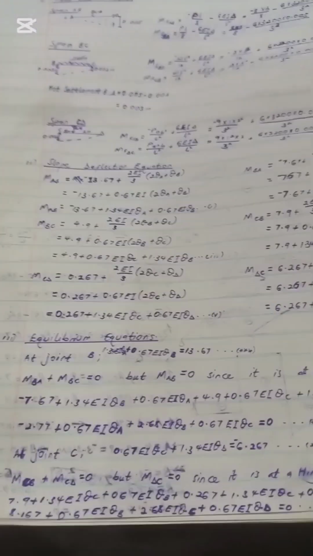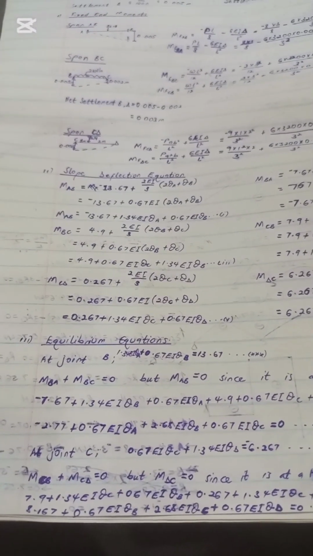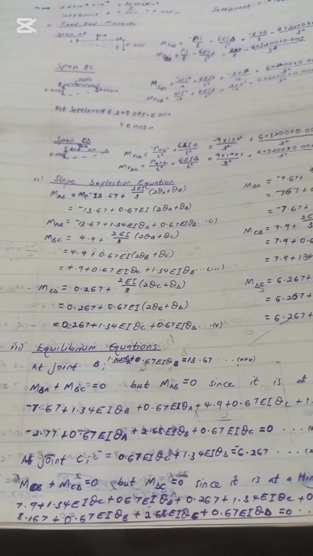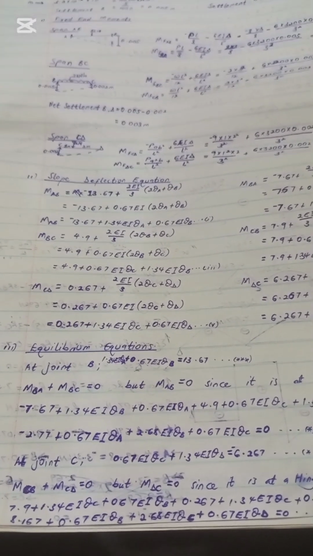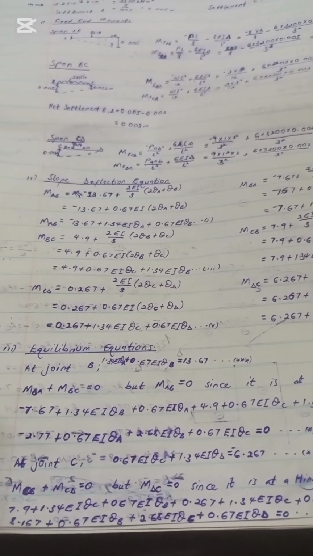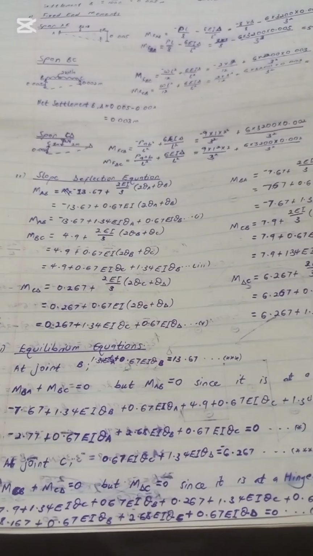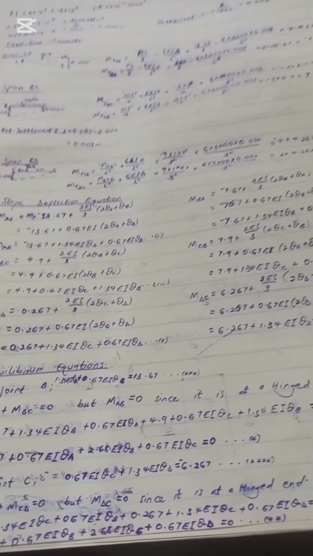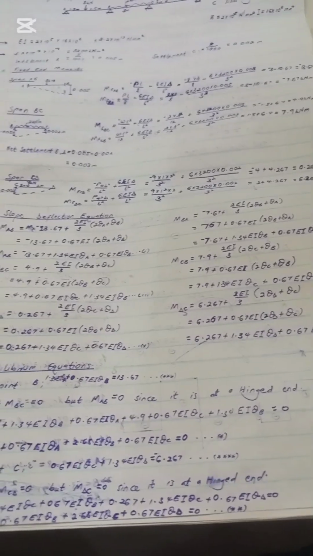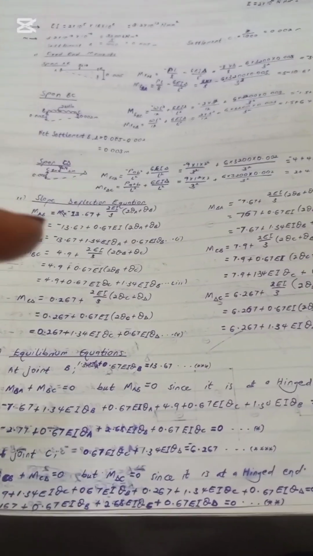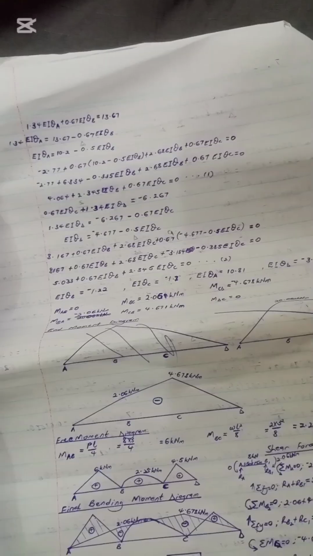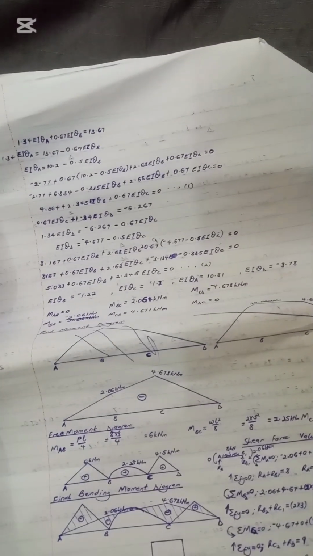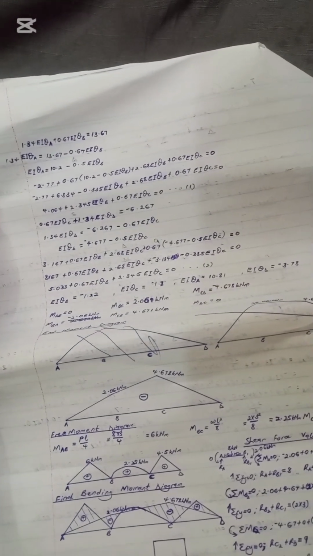So let's continue. After that, you have to calculate the equilibrium equations and manipulate them for each of the two joints, that is joint B and joint C. After you have generated the equations, at this stage you should have four equations, as I've manipulated them here. So ensure you solve those equations by the elimination method.